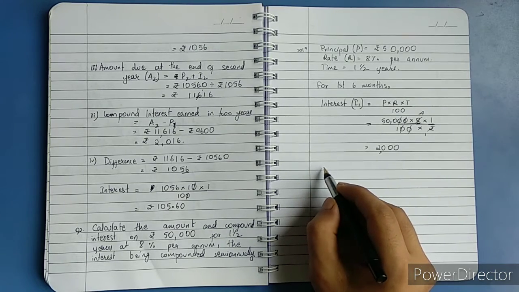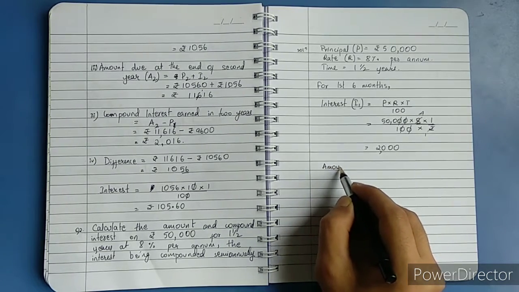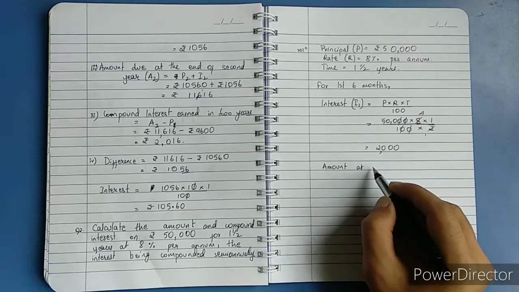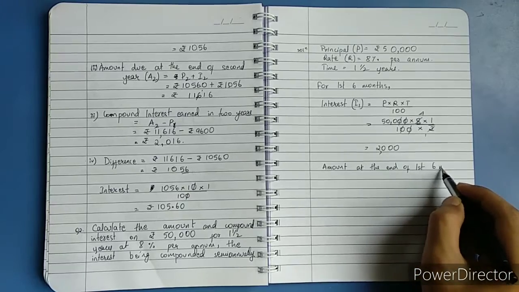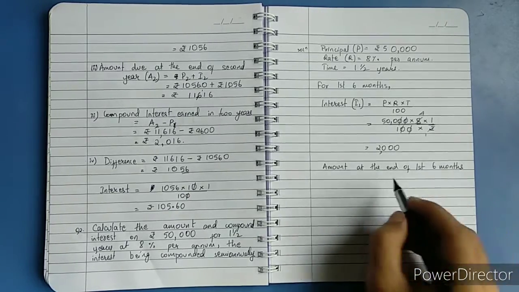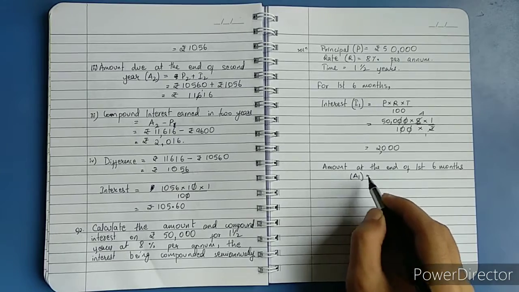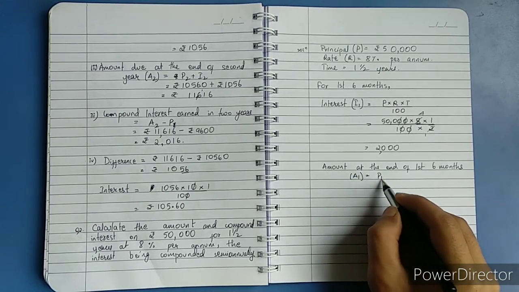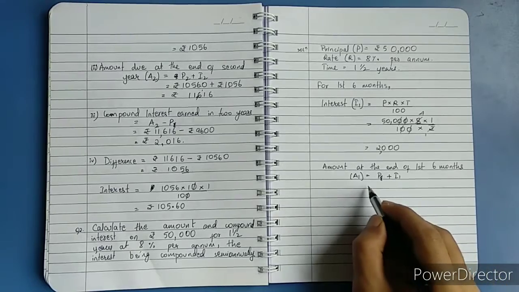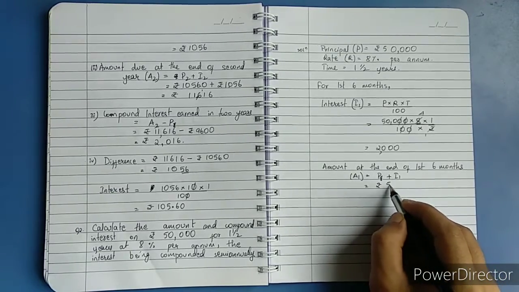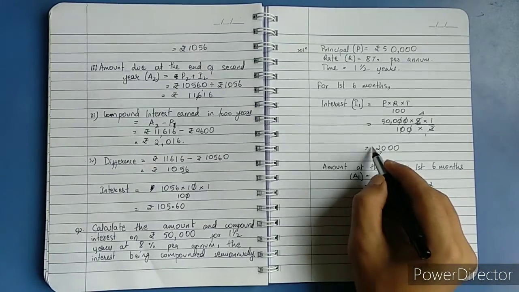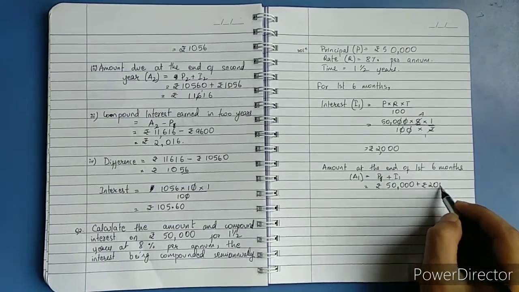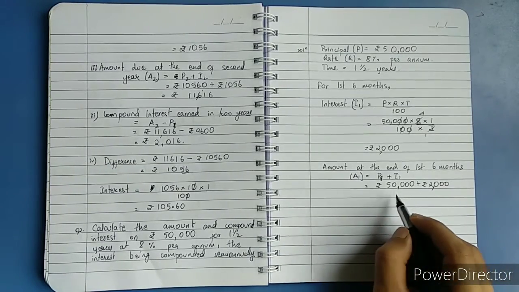Then the amount at the end of the first 6 months, A1 is equal to P plus I1. P is rupees 50,000 plus the interest, rupees 2,000. So this will be equal to rupees 52,000.